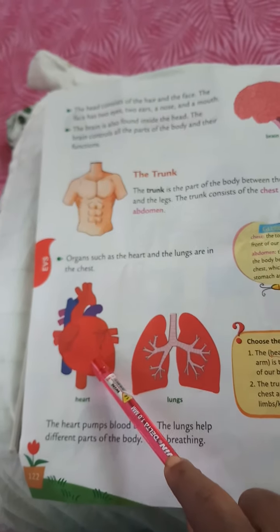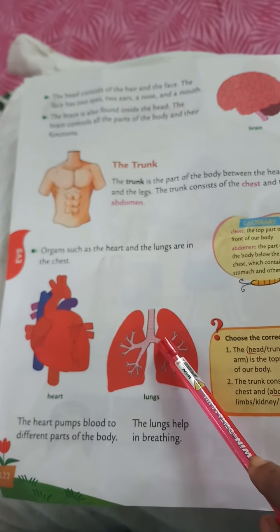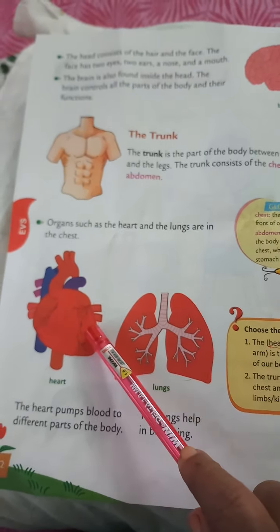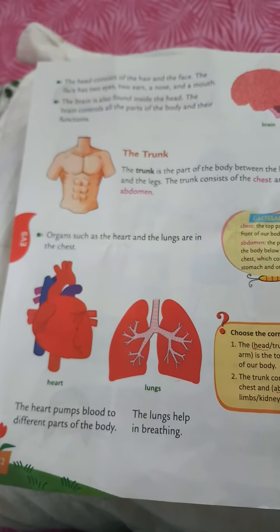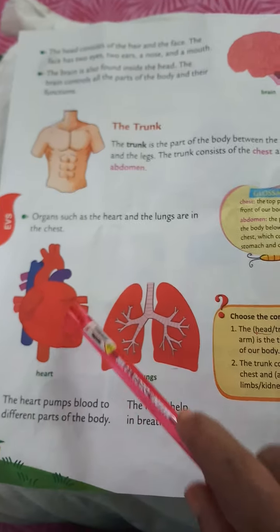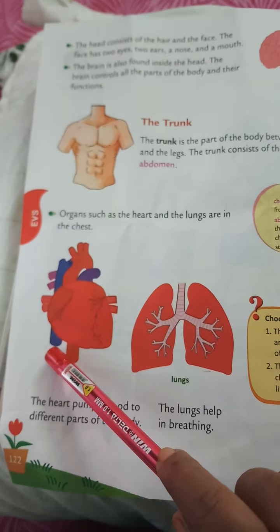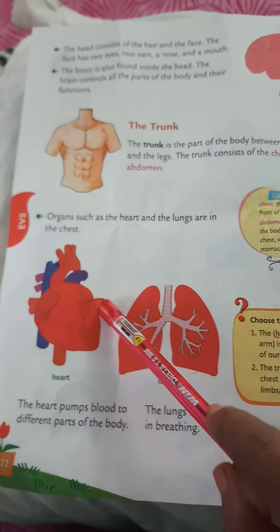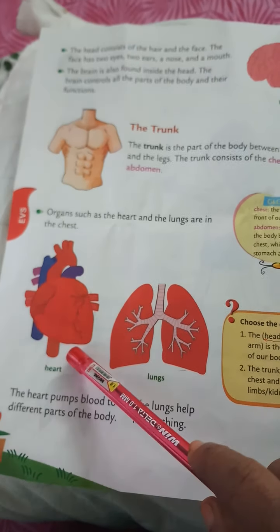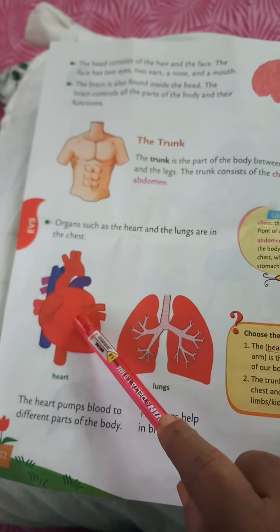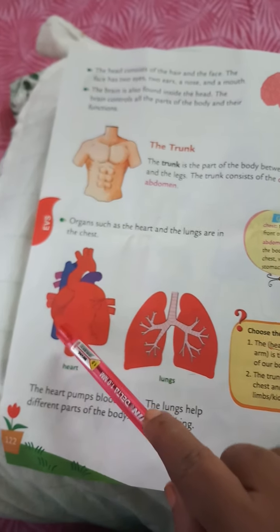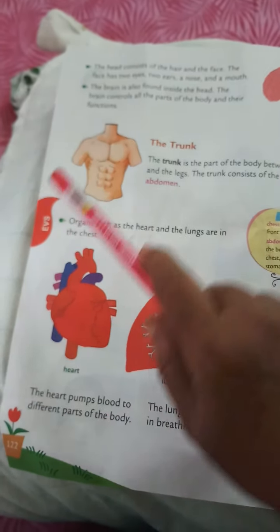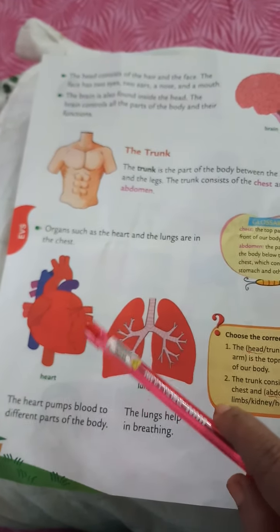Here is the picture of the heart and lungs. The heart is the organ that pumps blood to different parts of the body. You can see the blood vessels, some pipe-like structures. When the heart contracts, blood will pass through these vessels and reach all parts of the body.